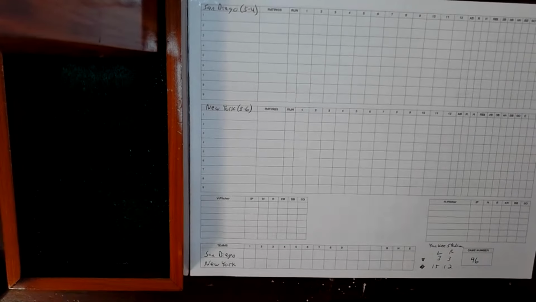So Yu Darvish is going to get the start for the Padres. It'll be his third start of the season. And for Darvish, he is a 5, which means a 6-8. So that means a 6-8. We will be checking injury on Darvish.